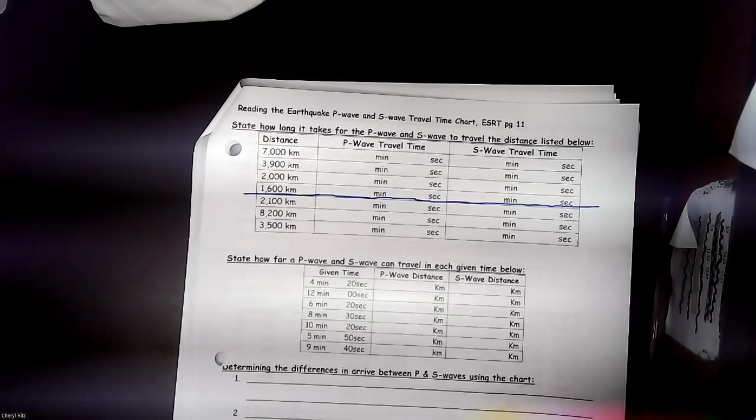Now do the same thing for the S wave. You've still got to go. Do they all have minutes? No, I think a couple of them are dead smack on a minute. Just double check your work.